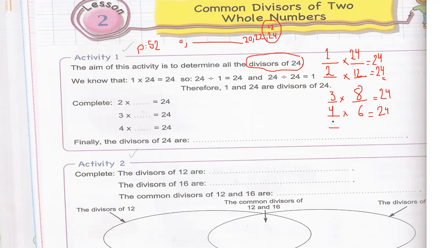Is 24 divisible by 5? No, a number is divisible by 5 if the ones digit is 0 or 5. Here the ones digit is 4, so it's not in table 5. Is it in table 6? Yes. Why? Because it's divisible by 2 and divisible by 3, so for sure it's divisible by 6. Which number do we multiply by 6 to give us 24? It's 4.